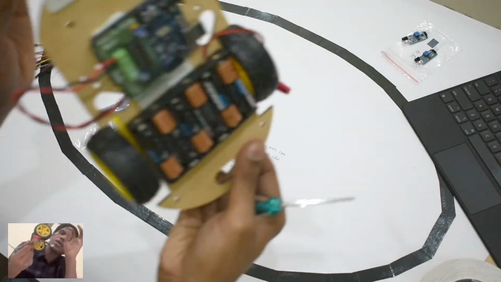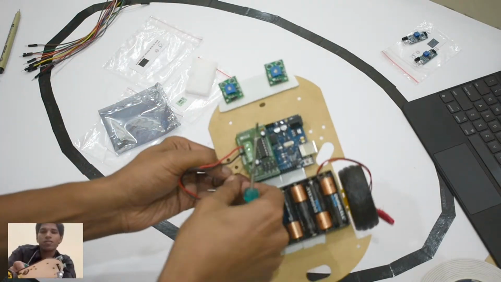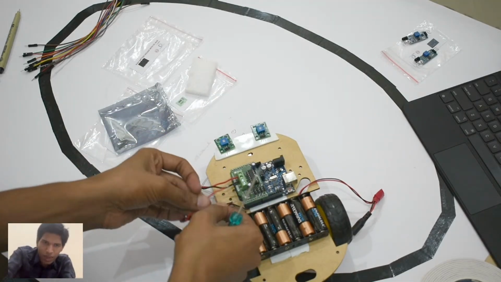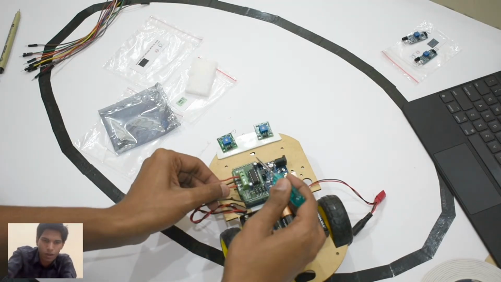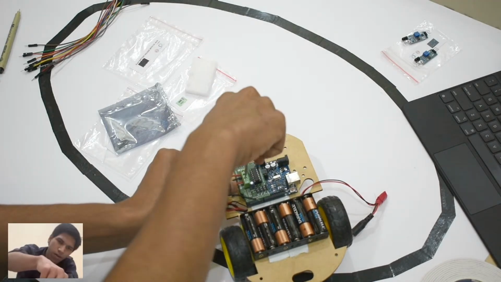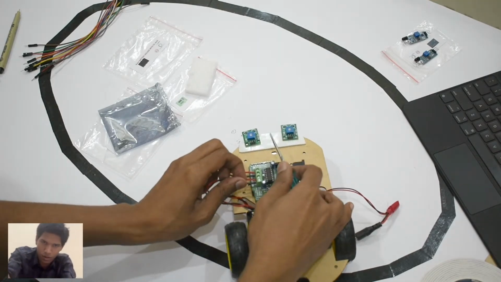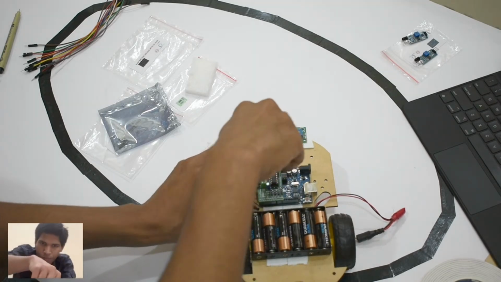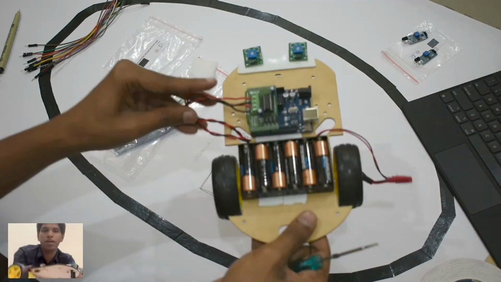Okay. And then the right motor, I'm going to bring out the wires and I'm going to connect that to pin number 4 and 5. These pins are numbered 4 and 5. So I'm going to connect this to pin number 4 and I'm going to connect this to pin number 5. Okay, yeah, cool. So my motors are connected.